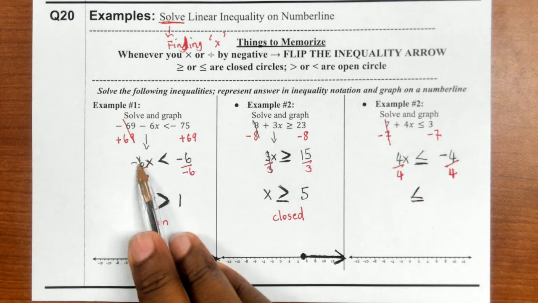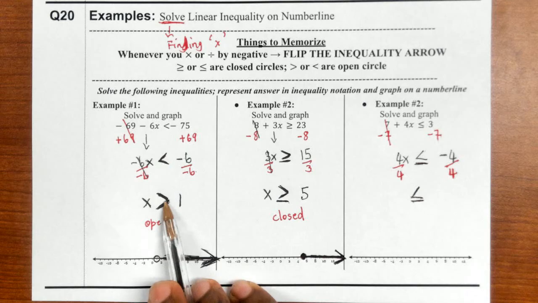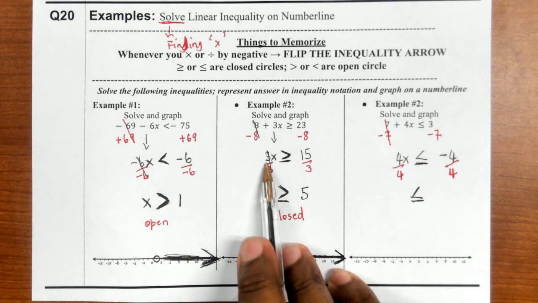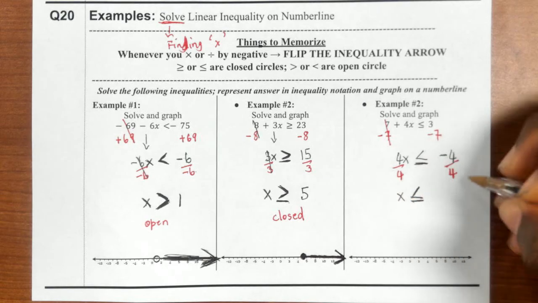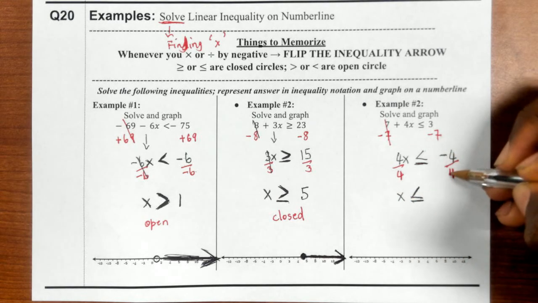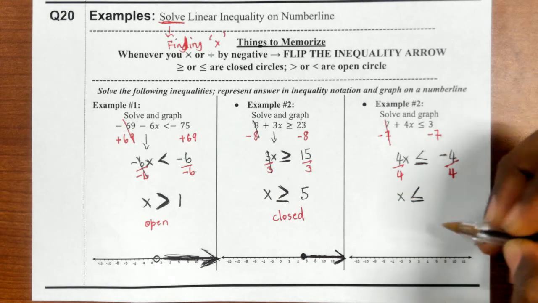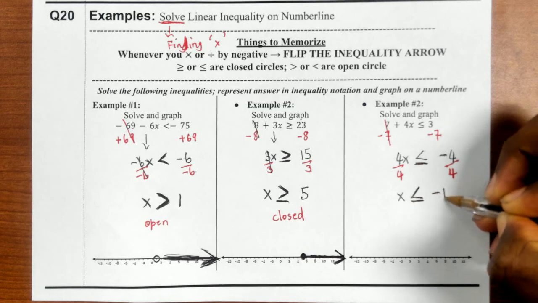So see how this was a negative number? We divided by negative 6, we change the sign. This is a positive number, it stayed the same. Positive number, this is going to stay the same. Alright? And negative 4 divided by positive 4, and negative divided by positive gives me negative 1.